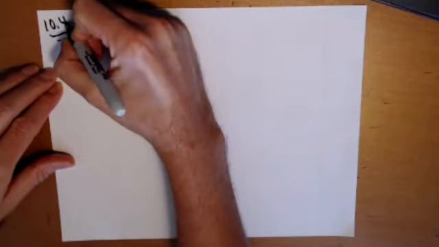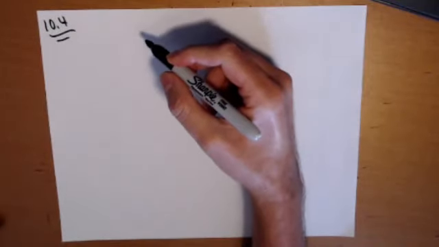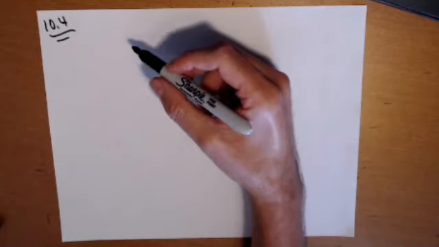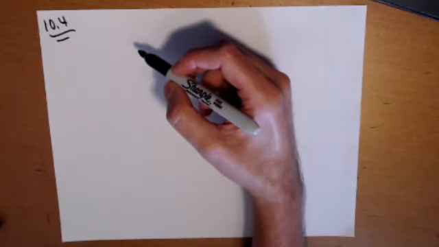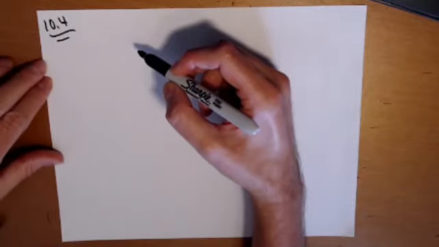Section 10.4, folks. Make sure you go up top and look at the properties of logarithms. There's a bunch of formulas. Have them all written down to reference. I'm just going to jump into it. So, use the properties of logarithms to evaluate.